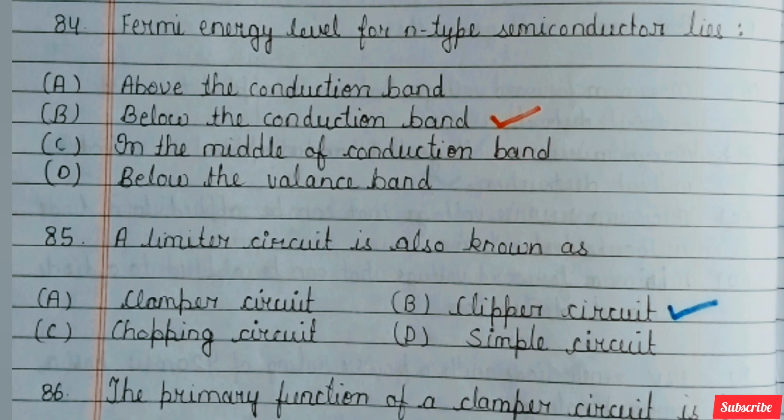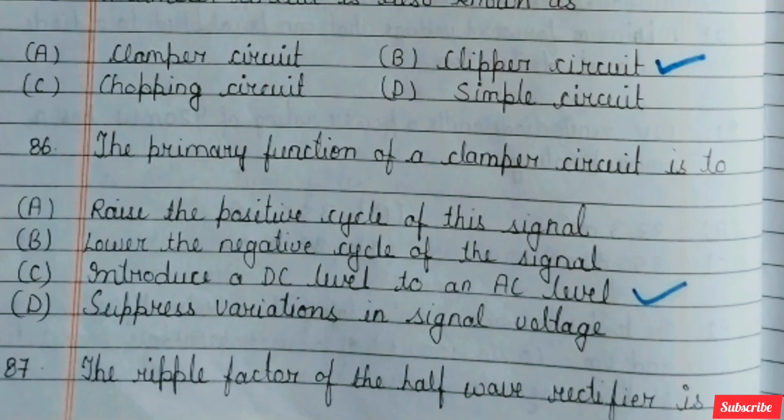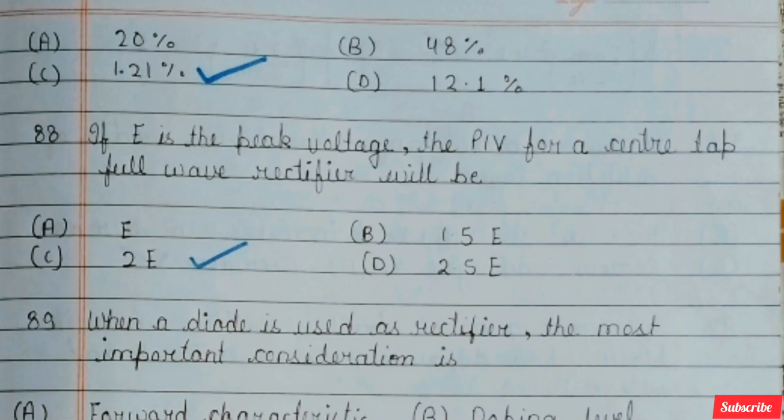Option B is right. A limiter circuit is also known as. Option B is right. The primary function of a clamper circuit is to. Option C is right. The ripple factor of the half wave rectifier is. Option C is right. If E is the peak voltage, PIV for a center tap full wave rectifier will be. Option C is right.